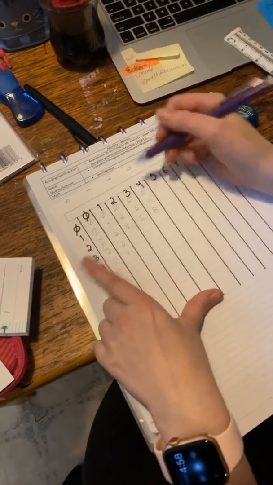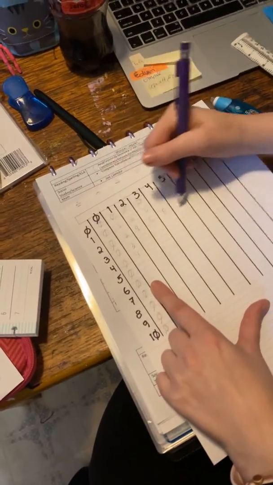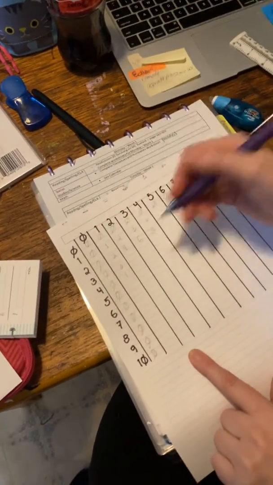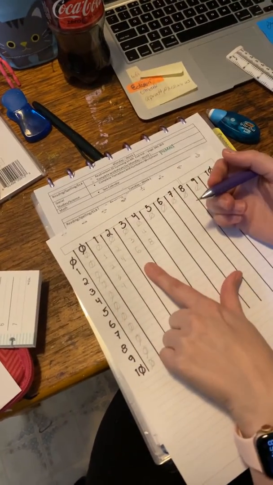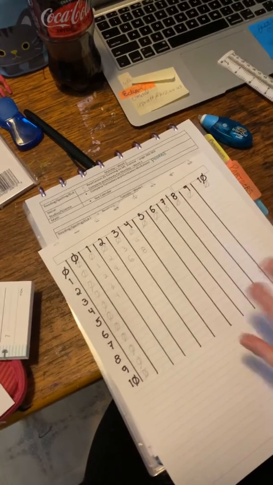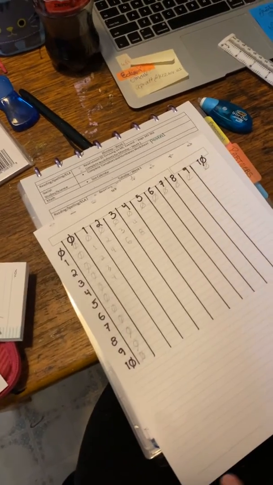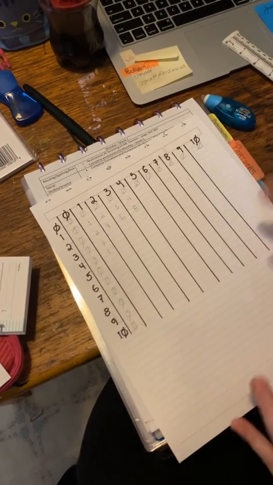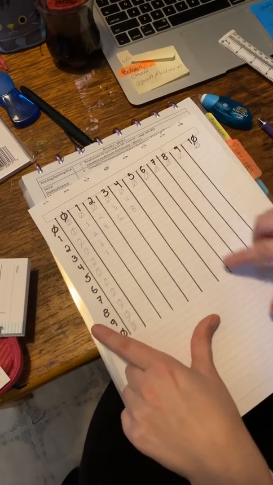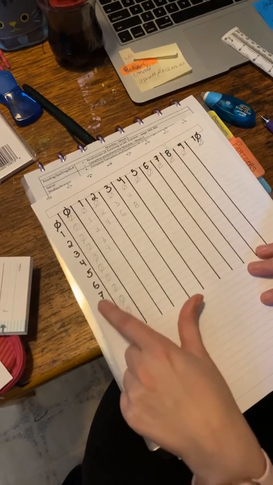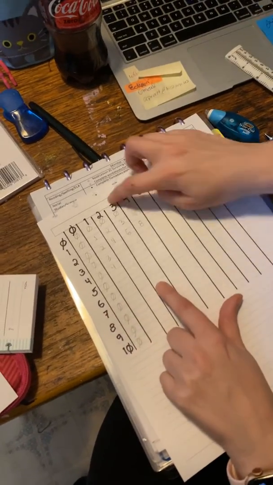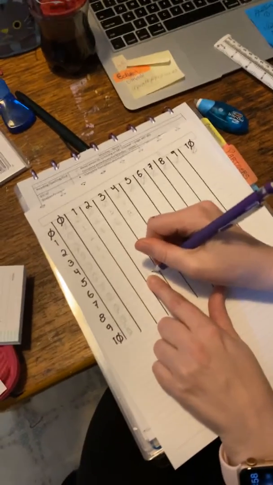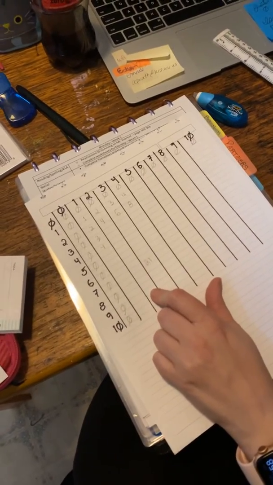And then, after I finish my 2s, both the row and the column, I would then move on to my 3s, my 4s, my 5, 6, 7, 8, 9, and 10. So by the time I'm all done, I would be able to use this. And if I wanted to know what 7 times 3 was, I'd be able to go right here and I would see the answer 21 after I'm all filled out.